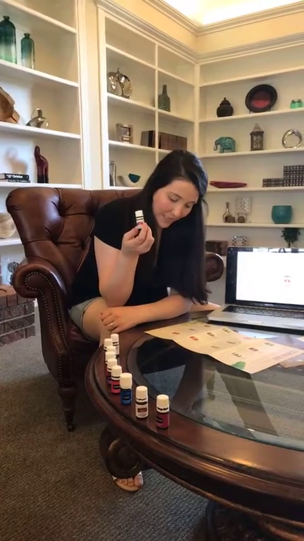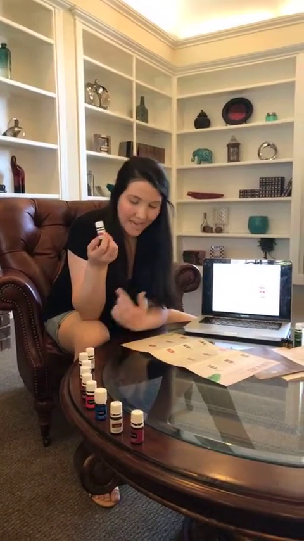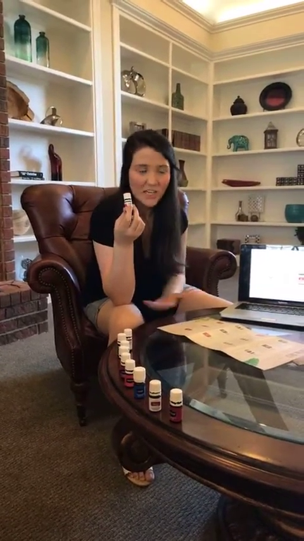You can add 1 to 2 drops of Digest Vitality to your water and drink it in the morning or at night to support your digestive system with peppermint essential oil. So one of the ways that I actually use Digest and peppermint, if I'm feeling any stomach discomfort or I need digestive support, I'll put some Digest under my tongue.